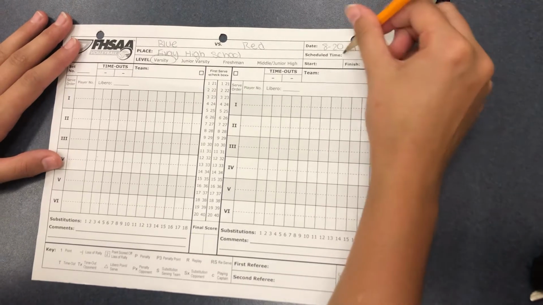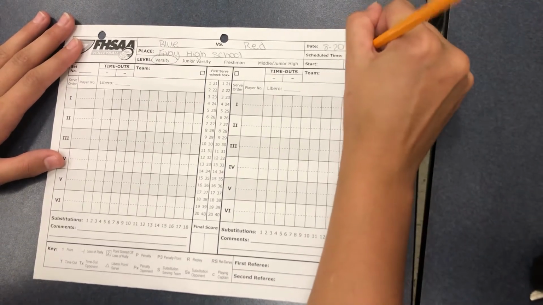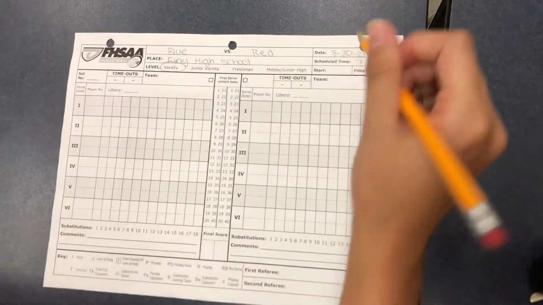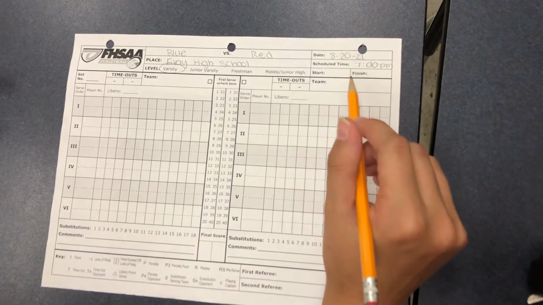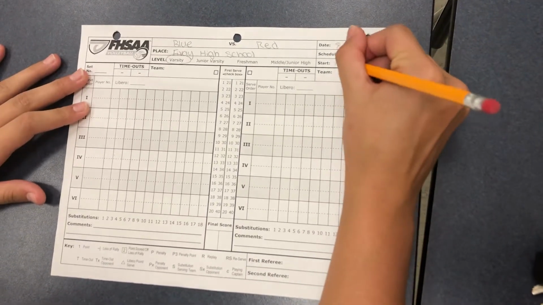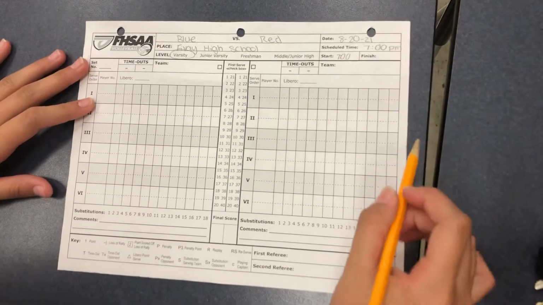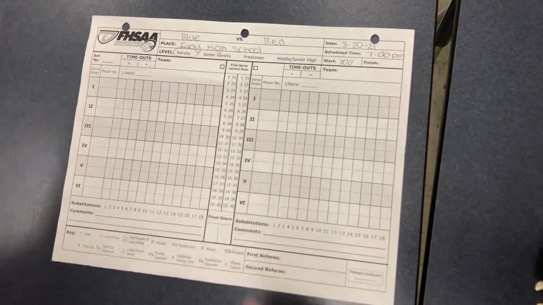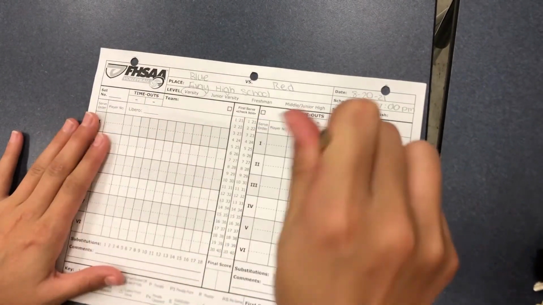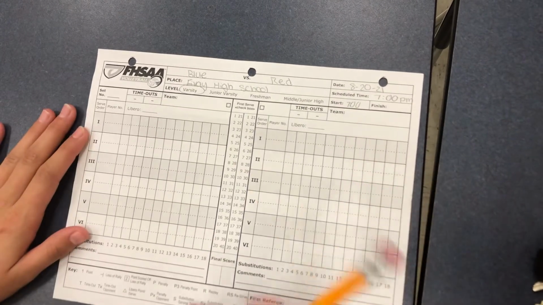And then the scheduled time should always be 7 o'clock p.m. So then the start time, you just look at your phone, whatever time it is, you put as the start time. We're just gonna put 7 o'clock for an example. And then we're gonna go through each team. So this would be the left side of the net and this would be the right side of the net if you were doing score at the table.